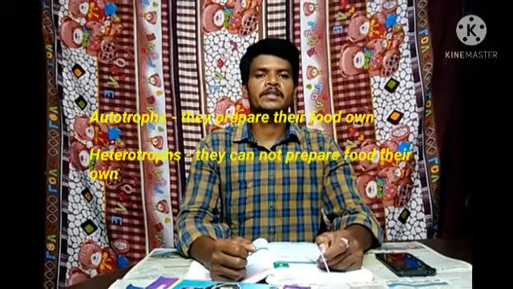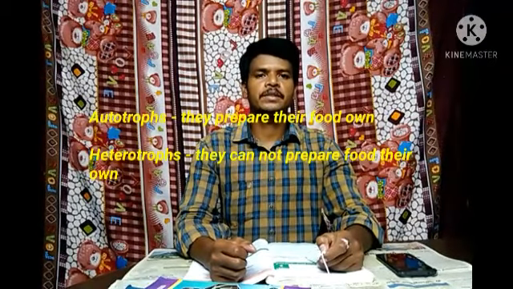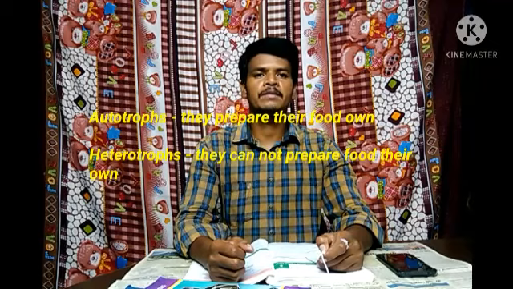Two types of organisms based on modes of nutrition: one is autotroph, another one is heterotroph. Autotrophs are living organisms. They can prepare their own food, we know. Whereas heterotrophs do not prepare their food on their own. That's why they are called heterotrophs. We can say plants are autotrophs. All plants are autotrophs because they prepare their food on their own. That's why these organisms are called autotrophs.